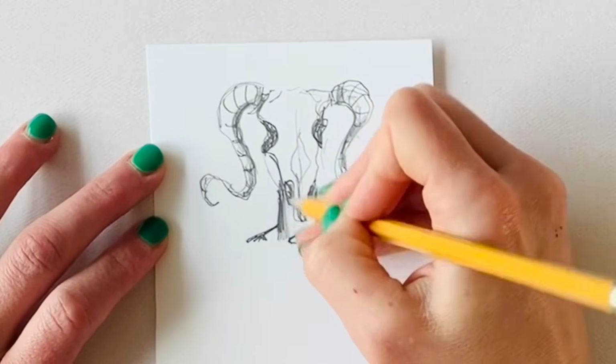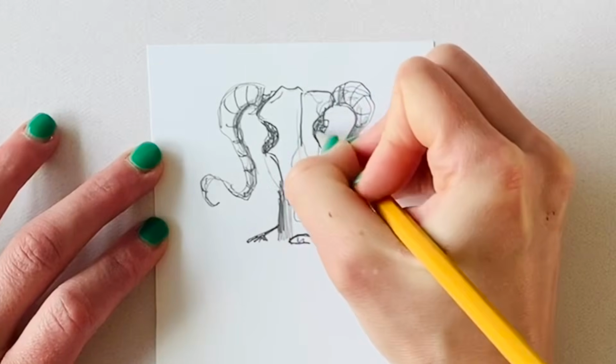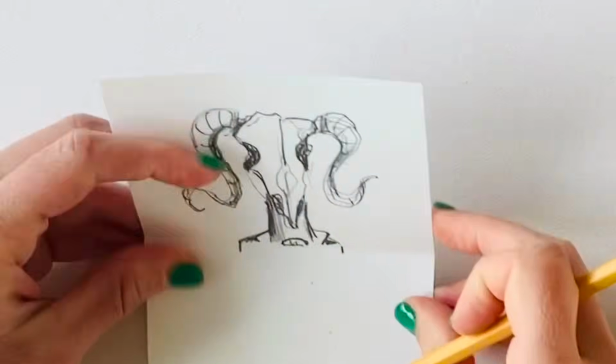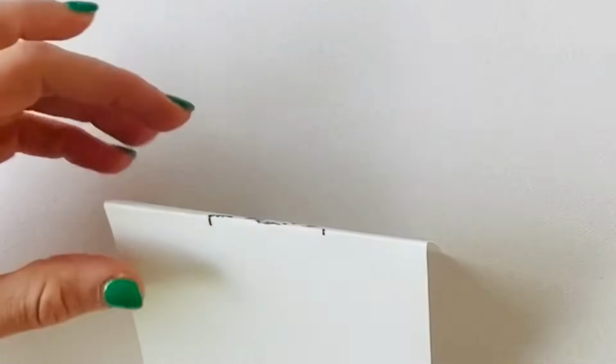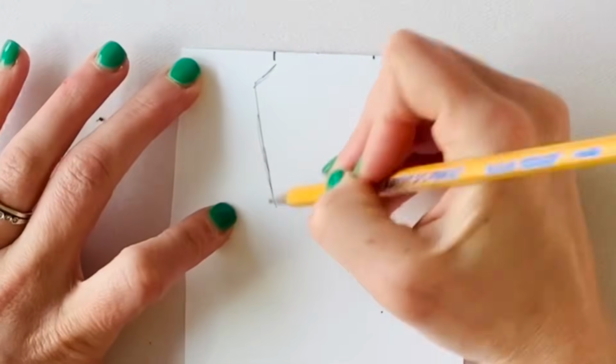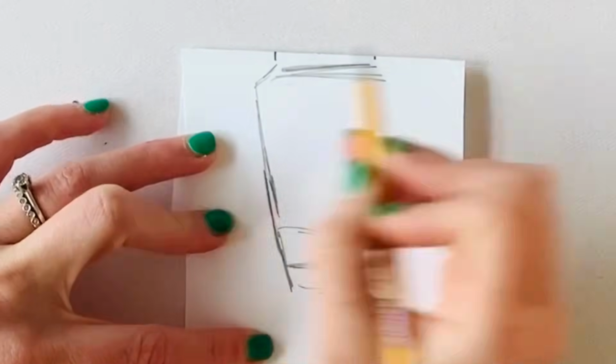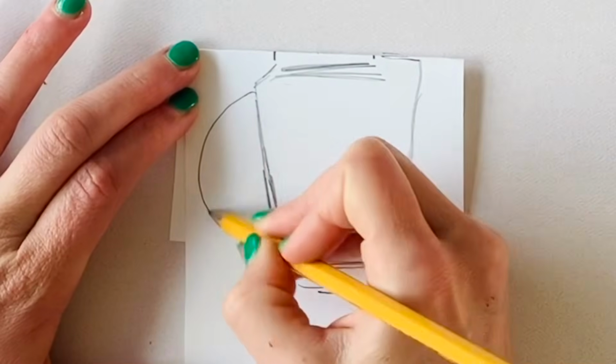When I do this in the classroom, everyone starts with the head, and then we pass our sketchbooks to the next artist so that everyone's drawing at the same time. So when you fold your paper over, you can see there's 2 lines, and that's where the torso is going to go. For my torso, I'm going to draw a robot body, and there's no surprises here.